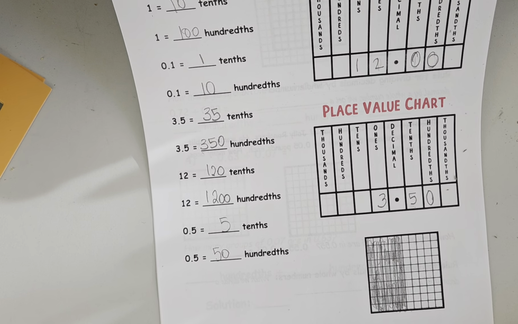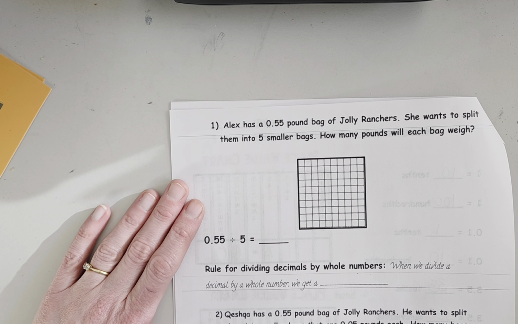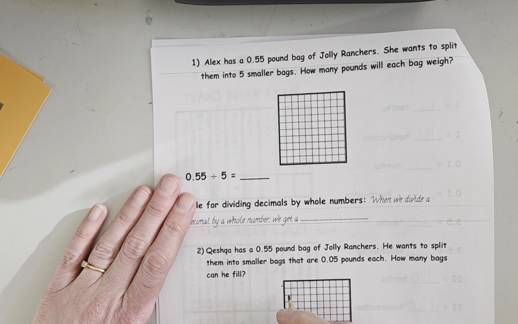Okay, so in this problem, this is a review. Again, we're looking at dividing decimals by whole numbers, and then we're going to see how that changes when we divide a decimal by a decimal.